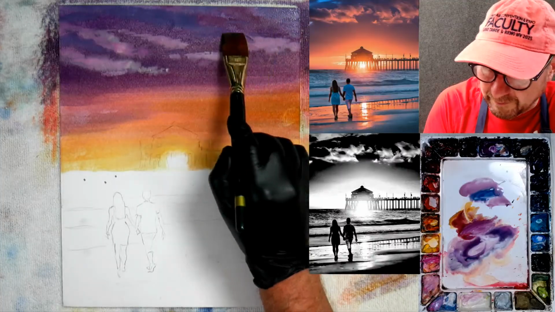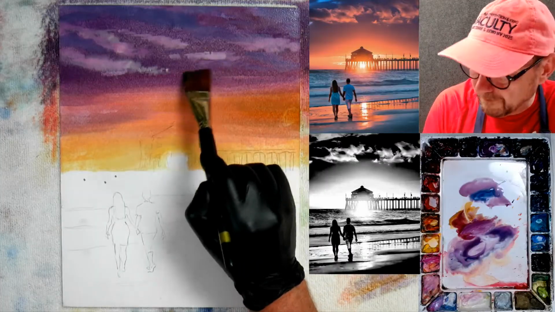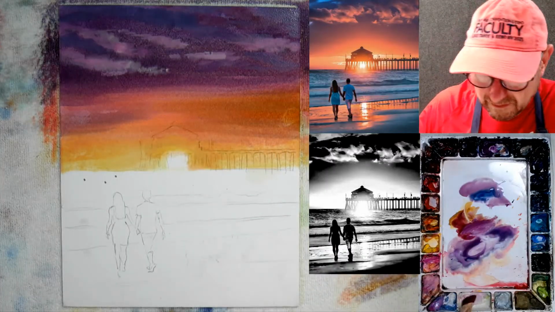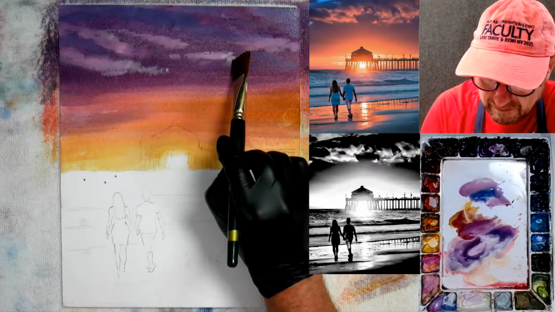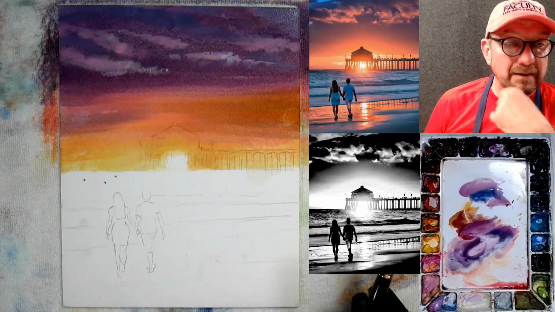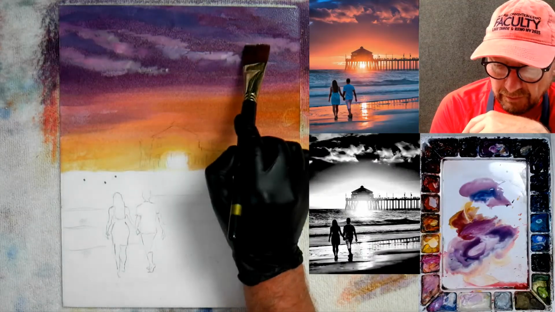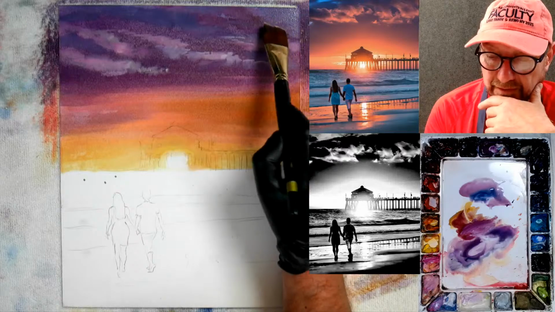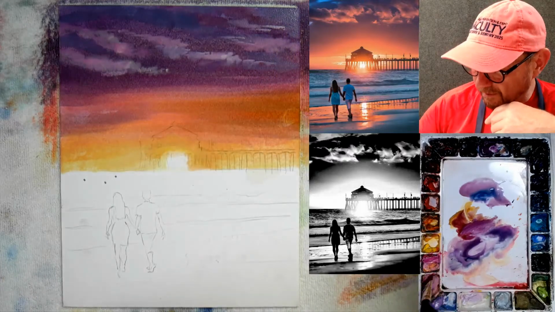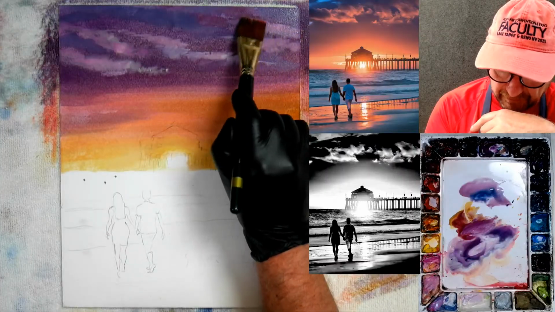Now that dirty board that I had, you can't see the blue anymore anyways. Alright. I'm making them a little bit different than I see in the picture, because you don't have to follow it exactly. You know, if you don't like the clouds the way they look exactly, you don't, again, have to do exactly what you see on your photo.